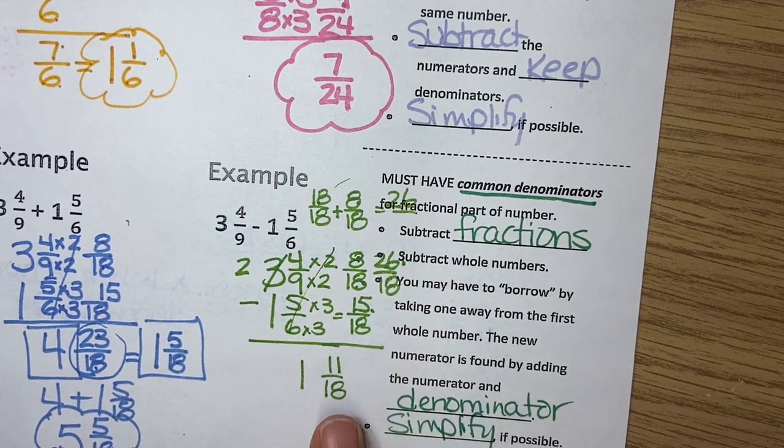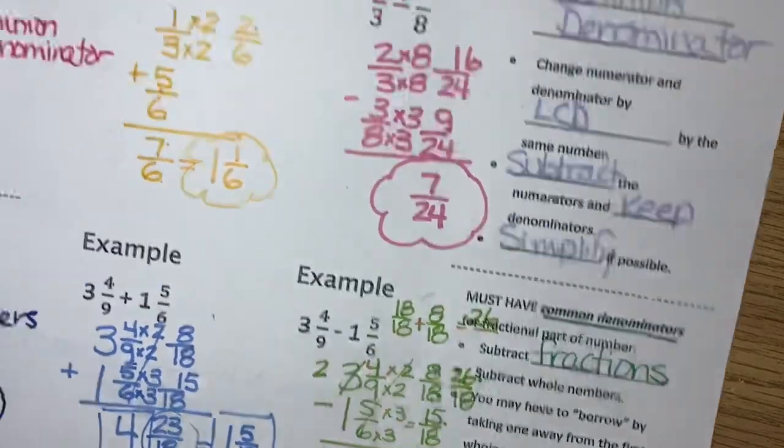And again, since I found the least common denominator, I didn't have to reduce that at the end. If I would have used a different denominator, I could have used 36. I could have used 54. I would have had to reduce this at the end, okay? And so that's the add and subtract with mixed numbers.